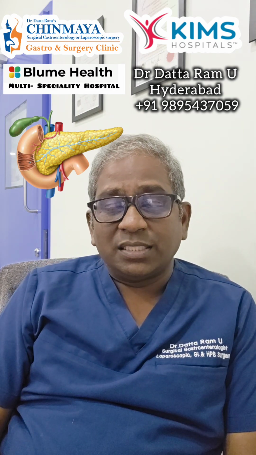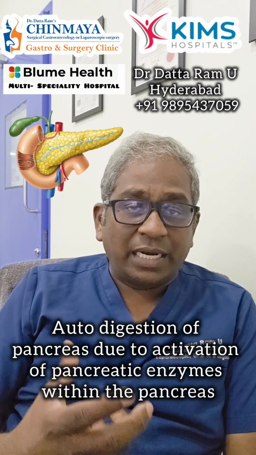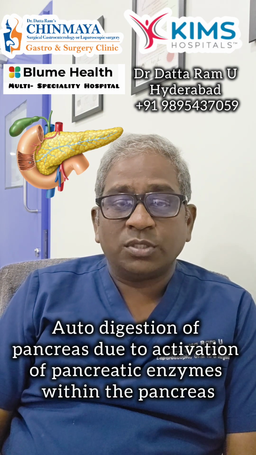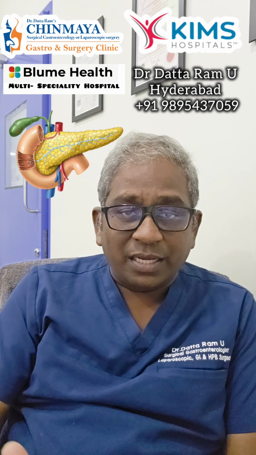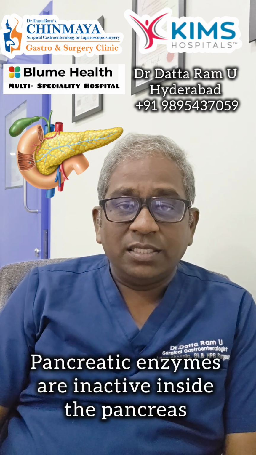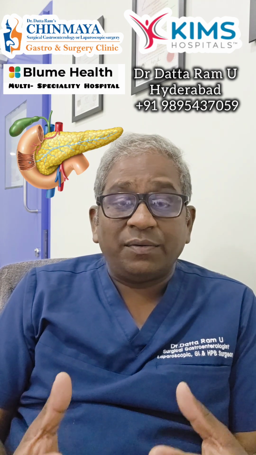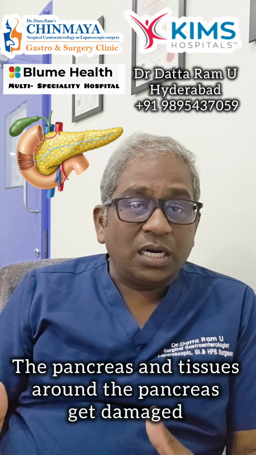Acute pancreatitis is nothing but damage to the pancreas which happens suddenly due to the activation of the enzymes which are produced within the pancreas. Normally these digestive enzymes are in an inactive state. So due to certain triggers, as I mentioned, these enzymes get activated within the pancreatic cells and start damaging the pancreas.